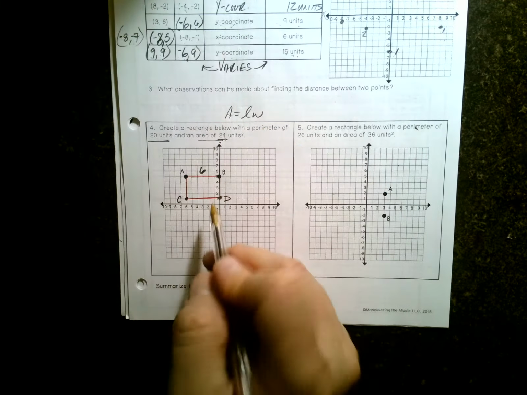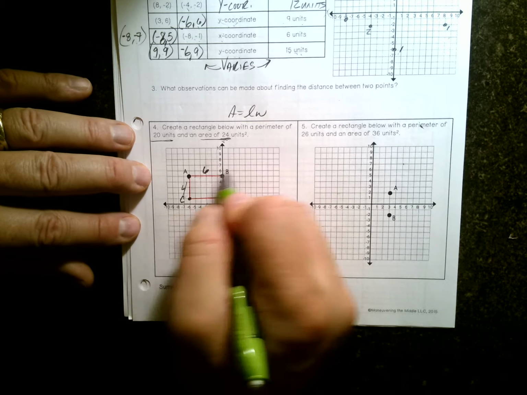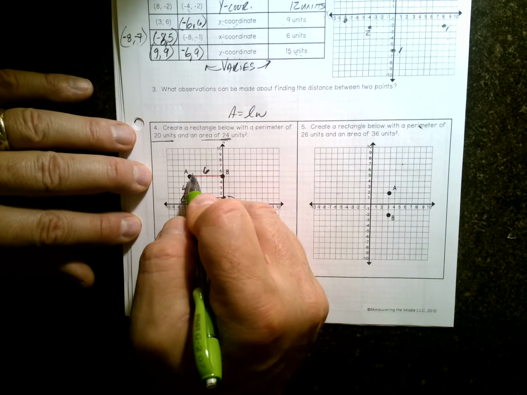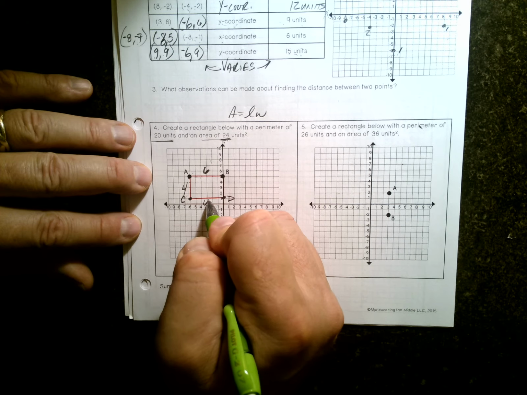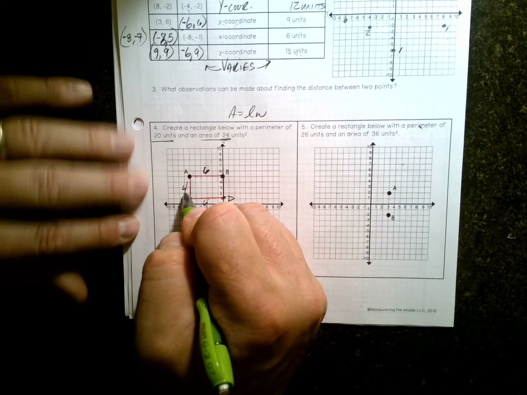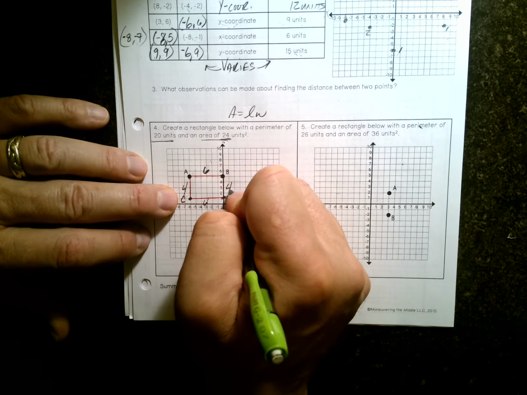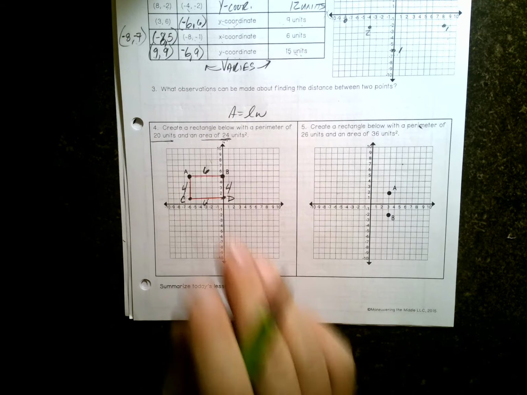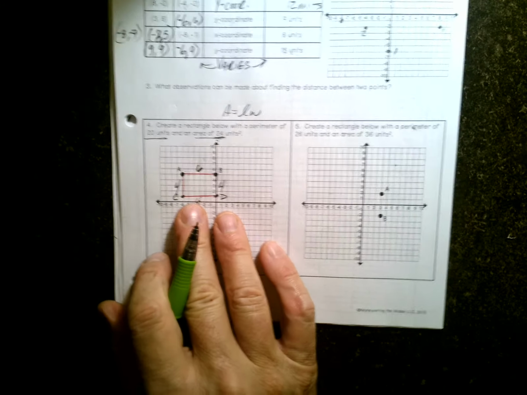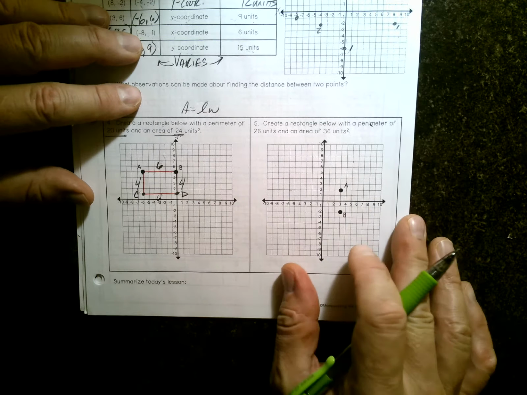There's my rectangle, okay? And this is 6, this is 4. 6 times 4 is 24, so there's my 24. Now, if I count the perimeter, it's going to be 20. 6, this is 6 is 12. 12 and 4 is 16, and this has to be 4. So that's 20, it works. Let's move on to the next one.